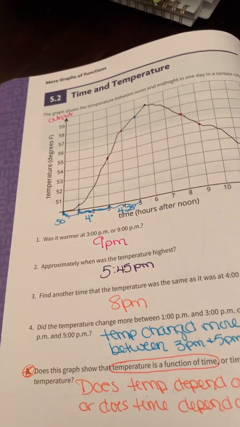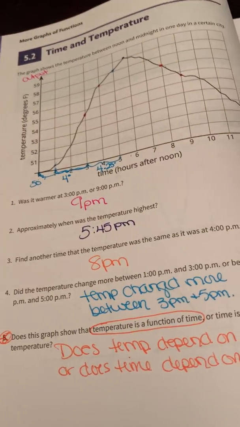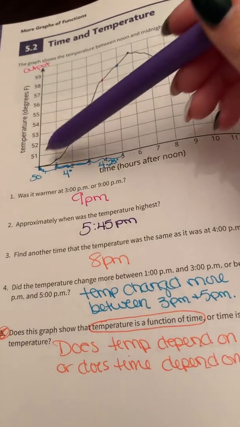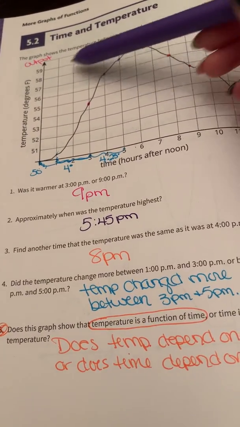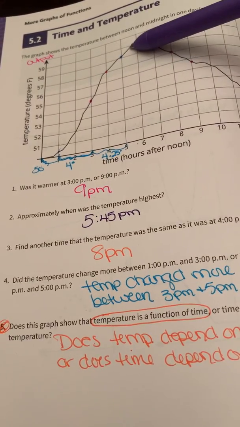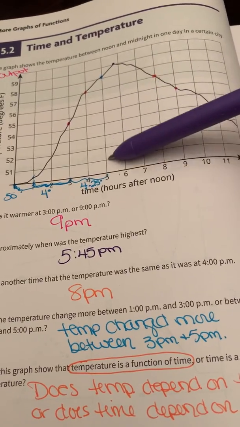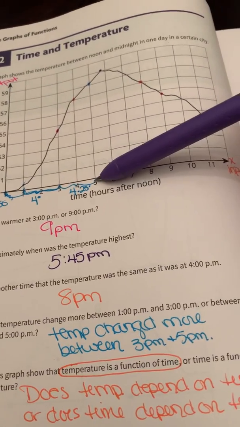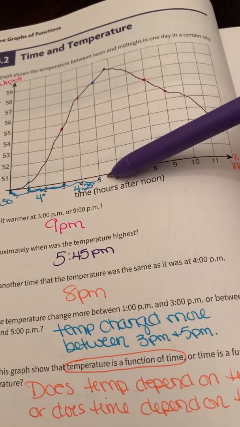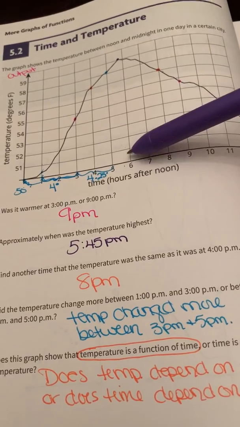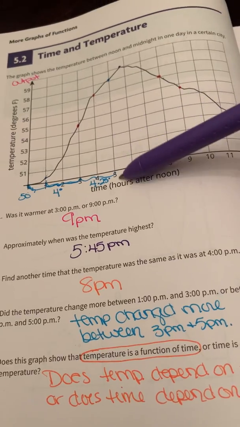Okay, so question 2 says, approximately when was the temperature the highest? So if you look at your graph, the highest temperature that was recorded on your graph, not on the axis, on the graph, the time that corresponds to the highest point on the graph is between 5 and 6. And it's closer to the 6 than the 5. And it's over that halfway mark too. So about 5:45 p.m. did this city record the highest temperature.